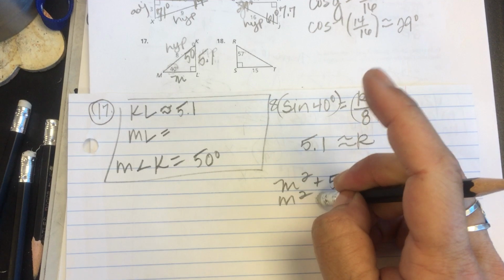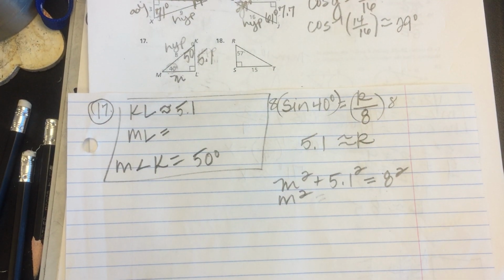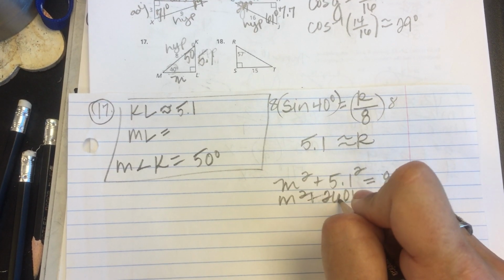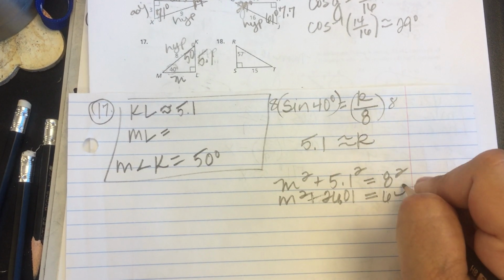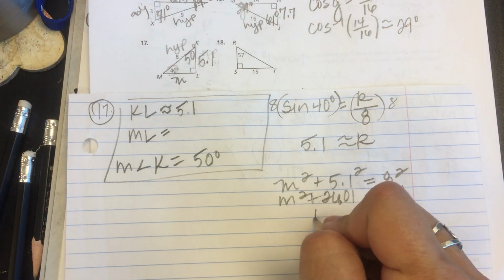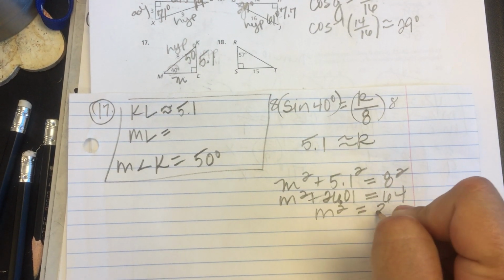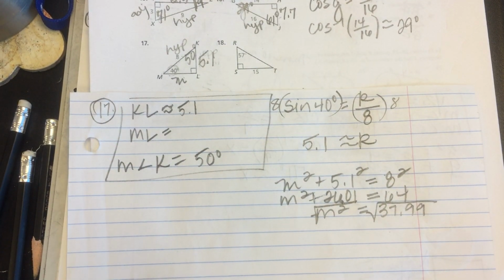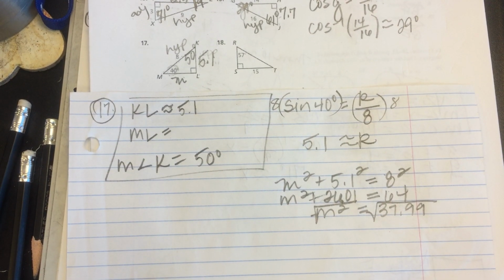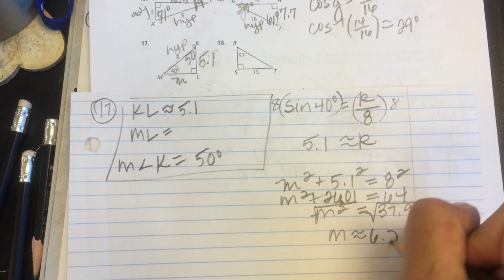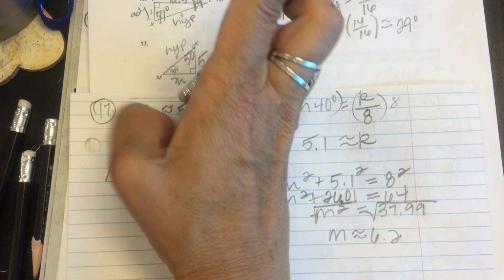5.1 to the second is 26.01. That equals 64. 64 minus 26.01, m squared is 37.99. To figure out what m is, I've got to take the square root, and the square root of 37.99 is about 6.2. That m is the letter I used for my side length ML.